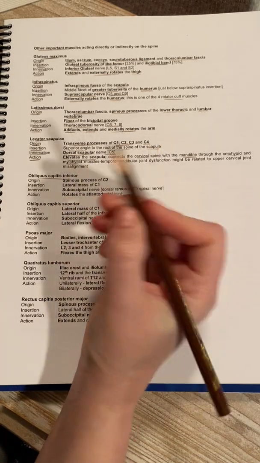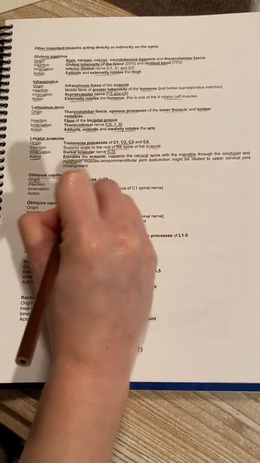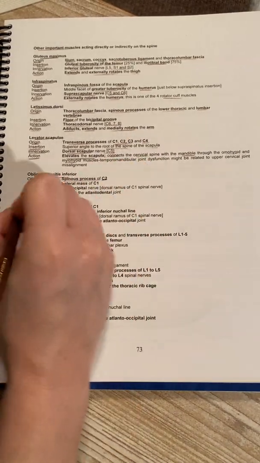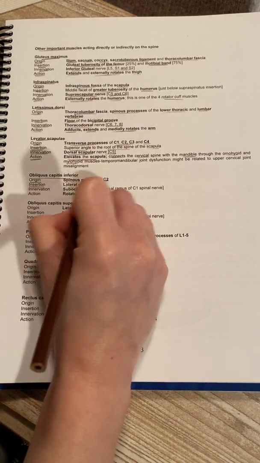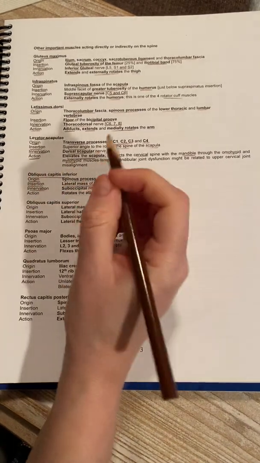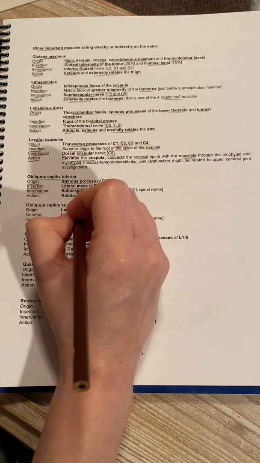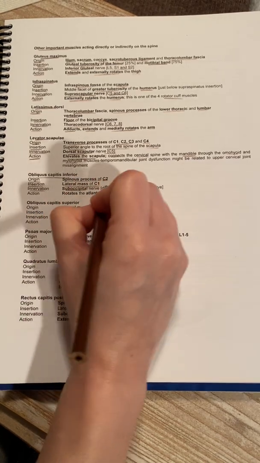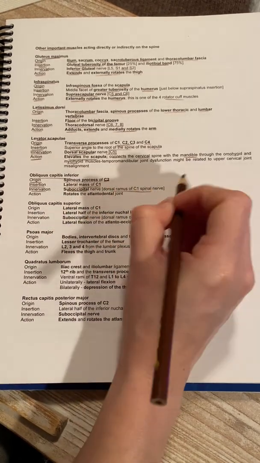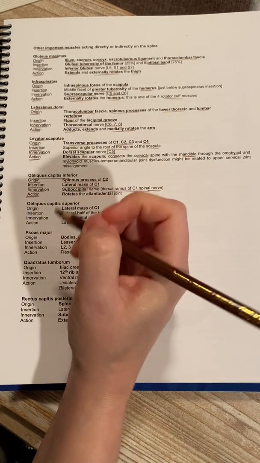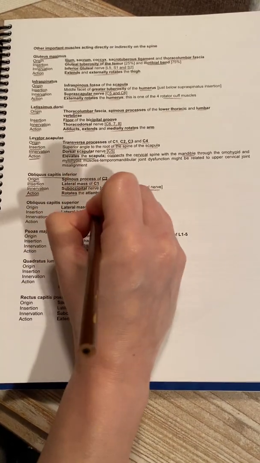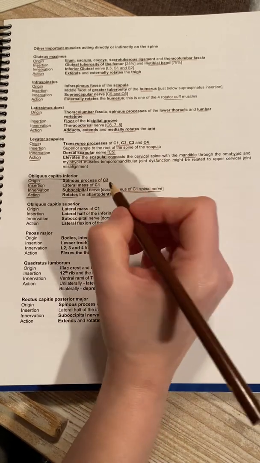Obliquus capitis inferior. Origin, spinous process of C2. Insertion, lateral mass of C1. Innervation, suboccipital nerve, dorsal ramus of C1 spinal nerve. Action for obliquus capitis inferior, rotates the atlantodental joint.